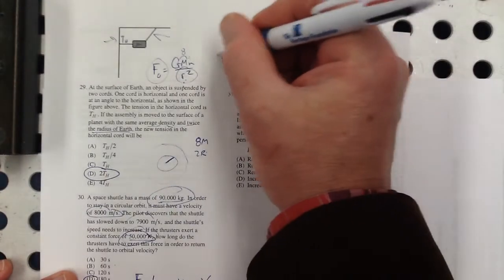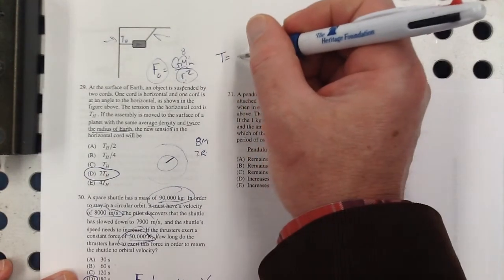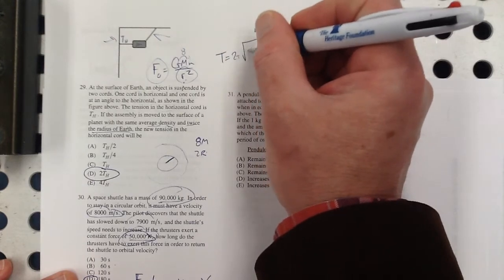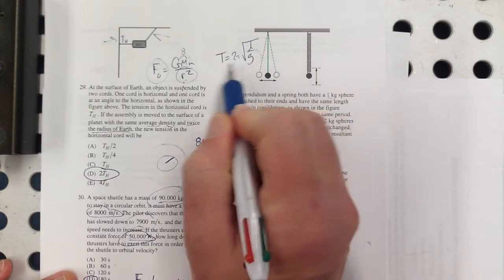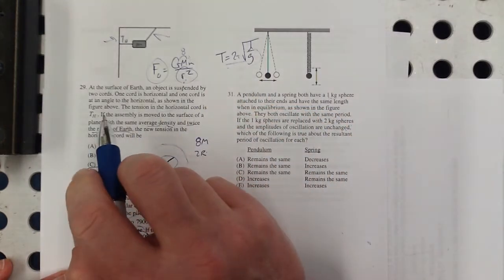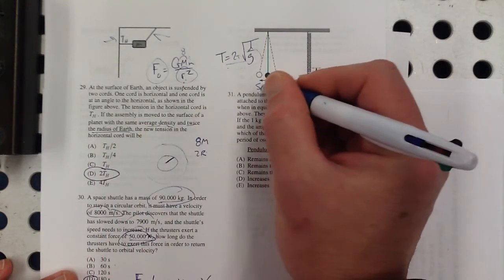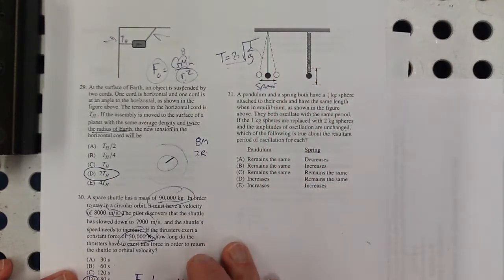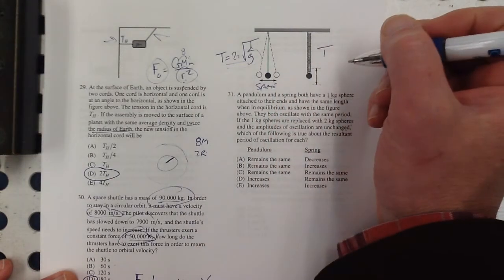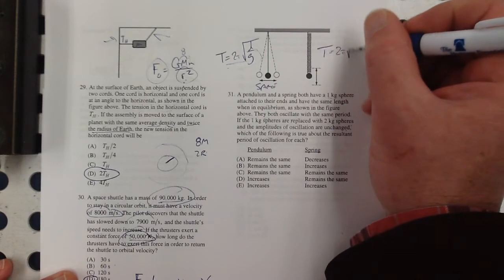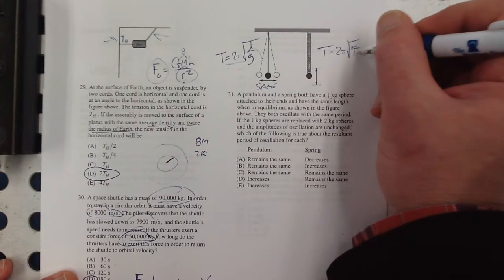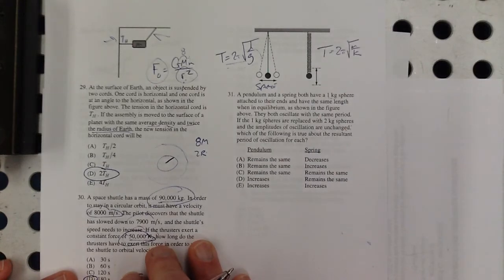Well, the period of a pendulum is equal to 2 pi times the square root of L over g. And notice here that the mass does not make any difference, right? So you double the mass, that's going to stay the same. And the period of a mass on a spring is equal to 2 pi times the square root of m over k, right?